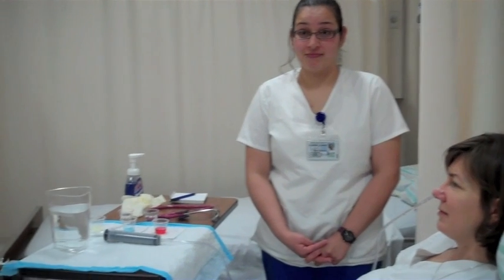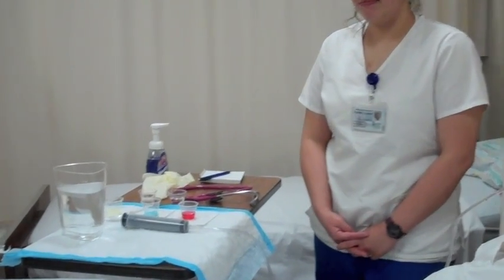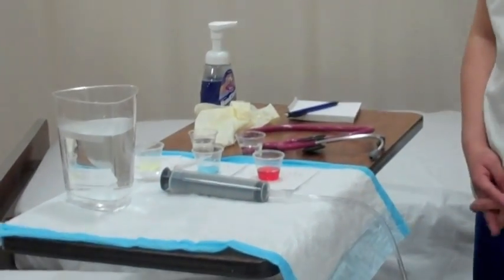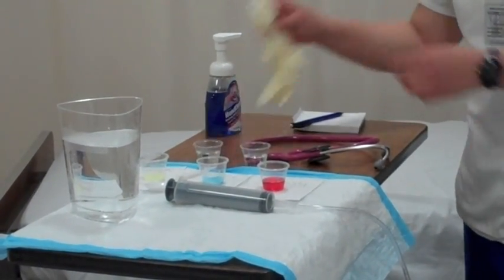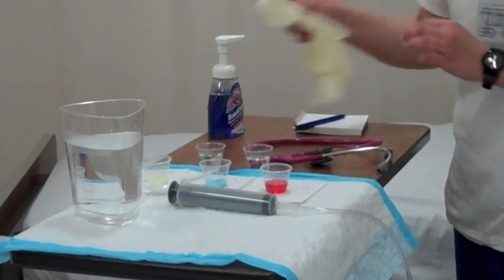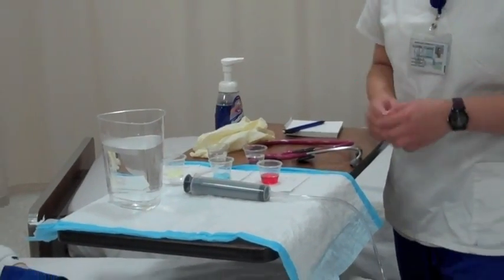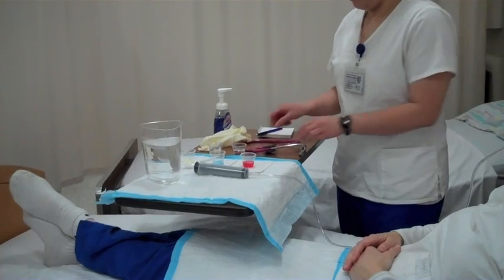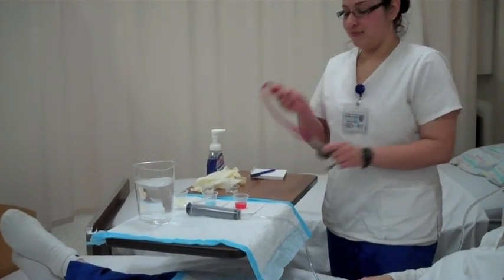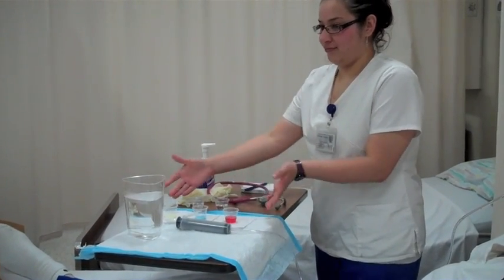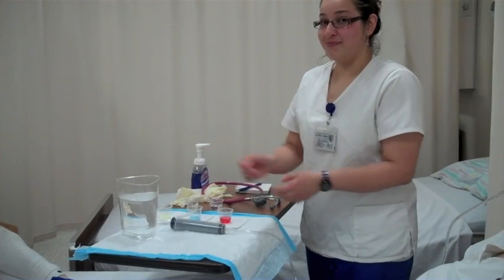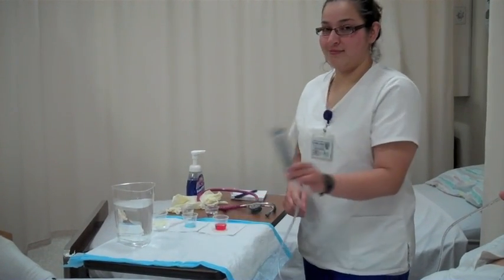Step 1. The first step is gathering supplies. You will need gloves, water, which does not have to be sterile, a stethoscope, medication cups, medications, and a 60 milliliter syringe.